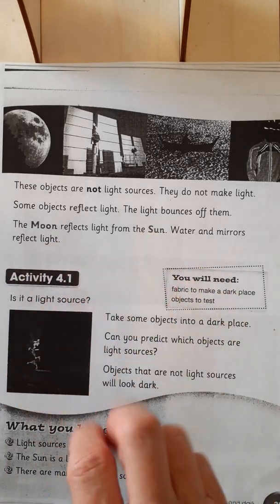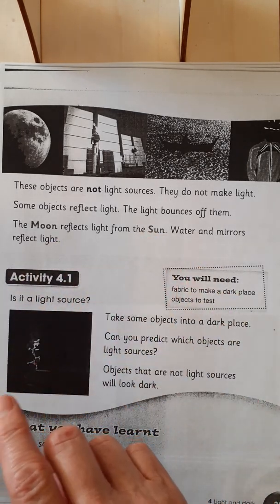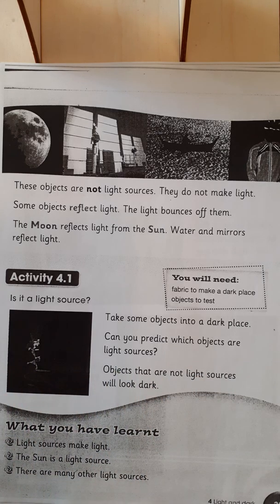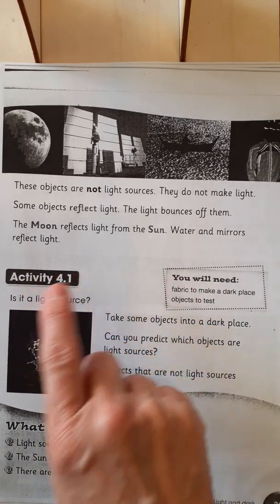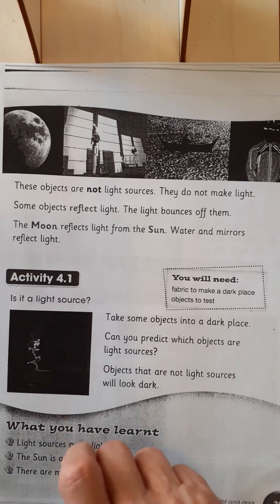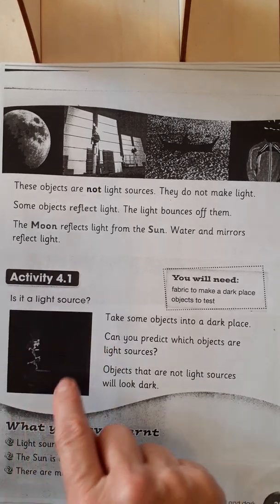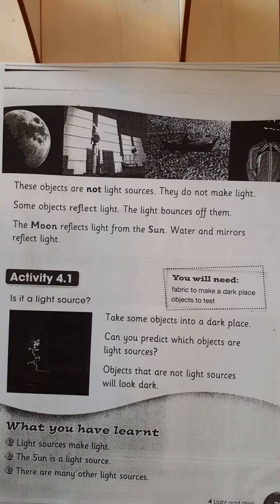Okay, so if you look into water, like the story that I read you on Zoom where the lion watched himself in the well, his reflection was on the water, and when he jumped into the well, he drowned. Can you remember that? All right, and when you look into a mirror, what do you see? You see yourself. Okay, now activity 4.1. Is it a light source? Okay, here's a boy sitting and he has got a torch like under his chin. So the light source, which is a torch, lightens up only his face.